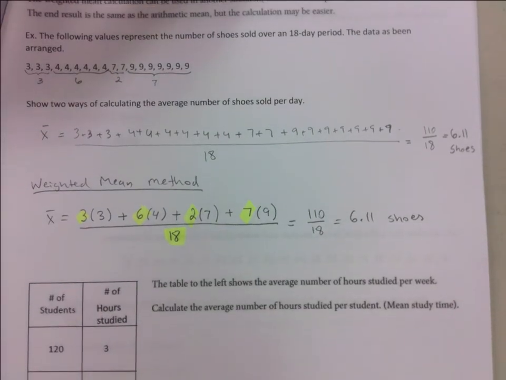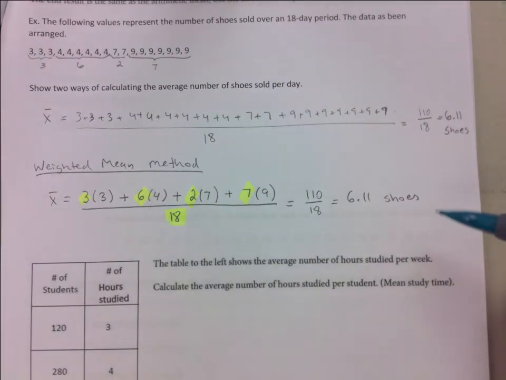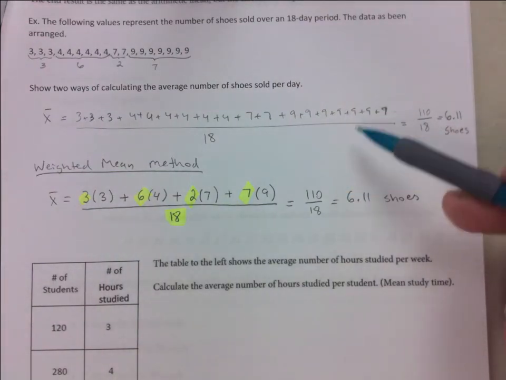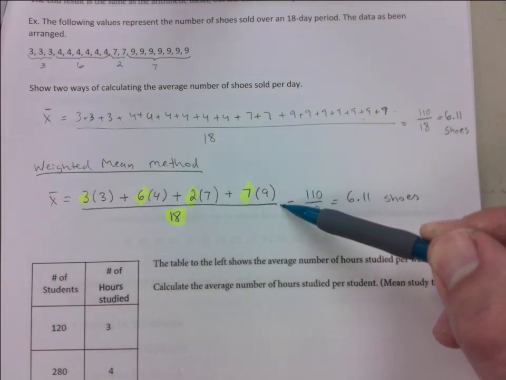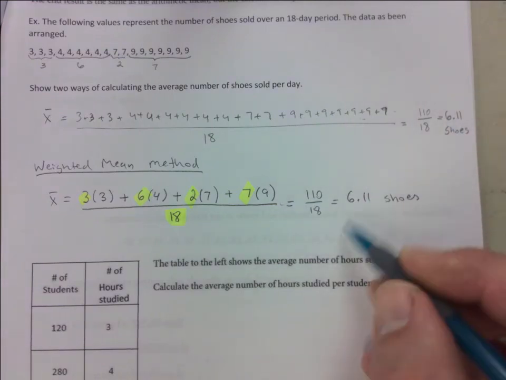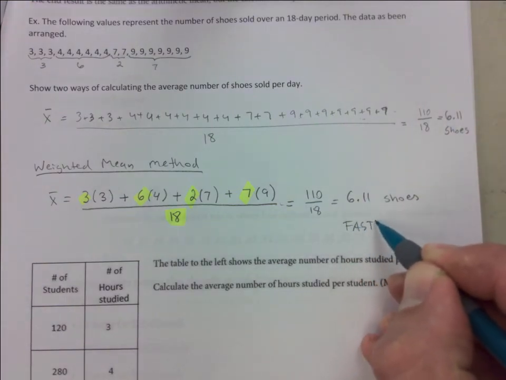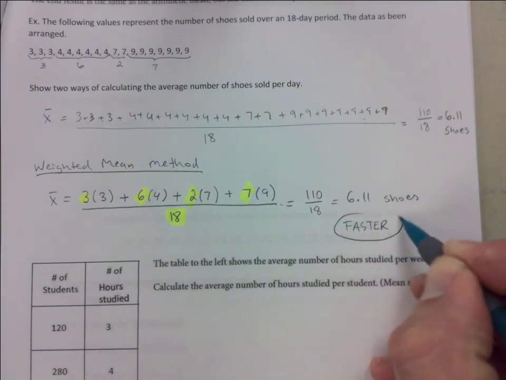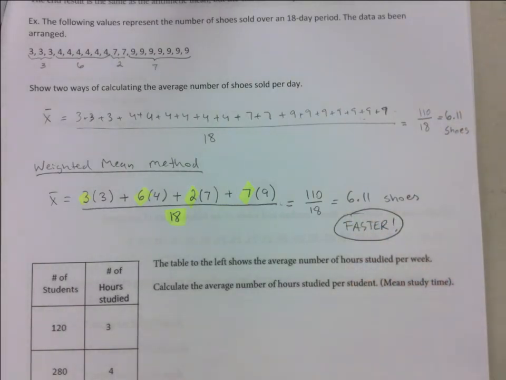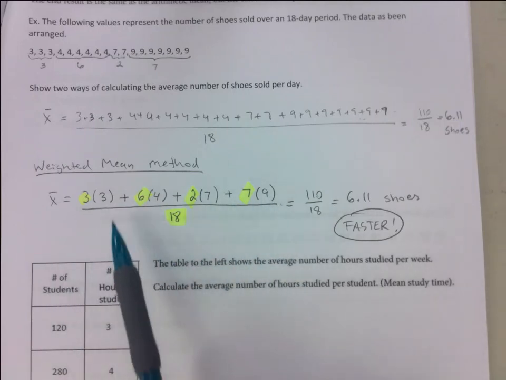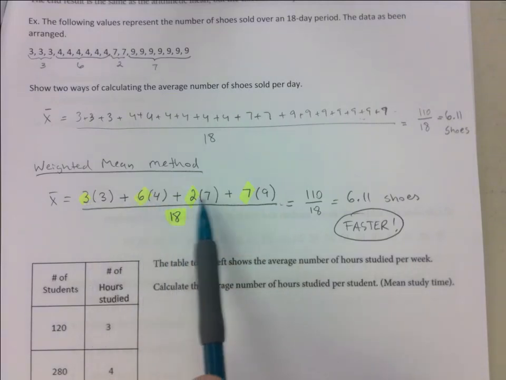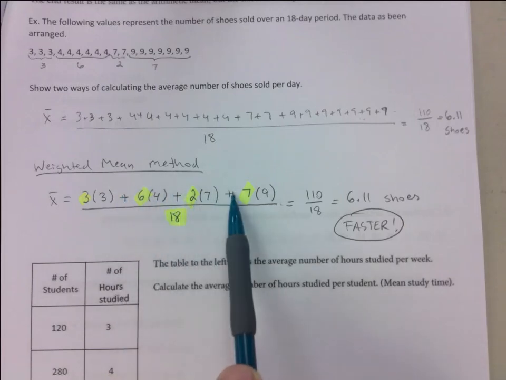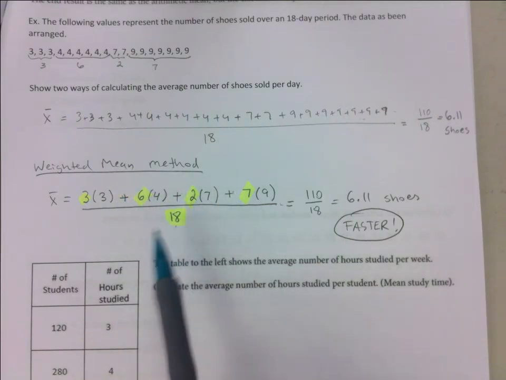Now you might ask yourself, why did you do it 2 different ways? I just want to show you that it can be done this way, but this is the much faster and more efficient way. This is faster, but gives the same result. Okay. Do you see M.A.D in here? Did you multiply? Yeah. Did you add? Yeah. Did you divide? Yeah. M.A.D.